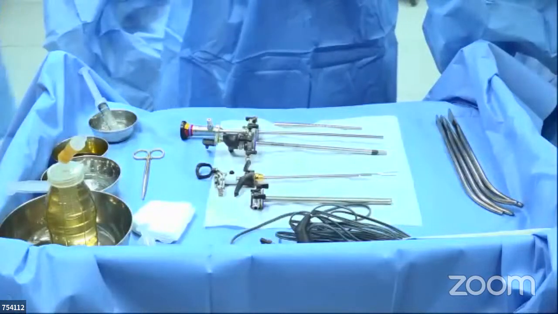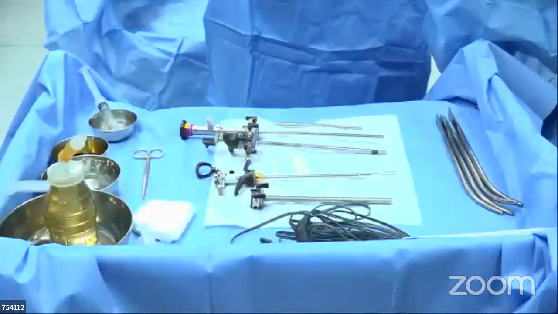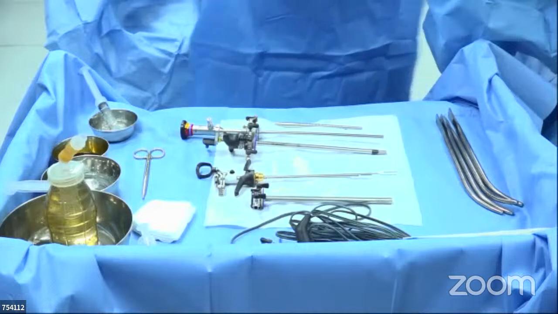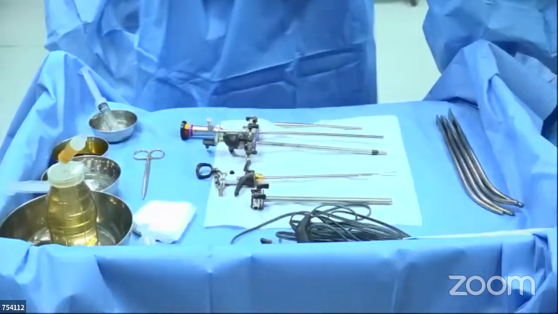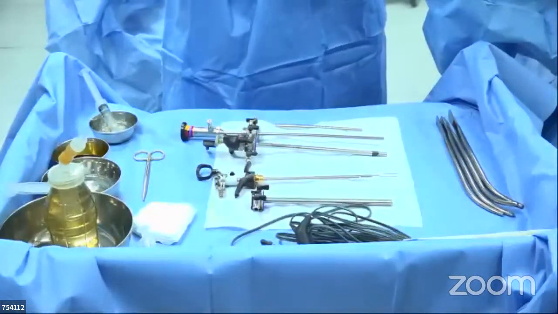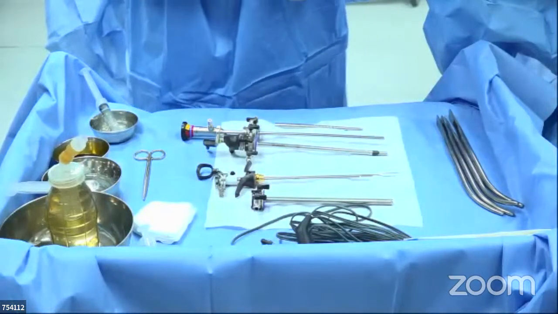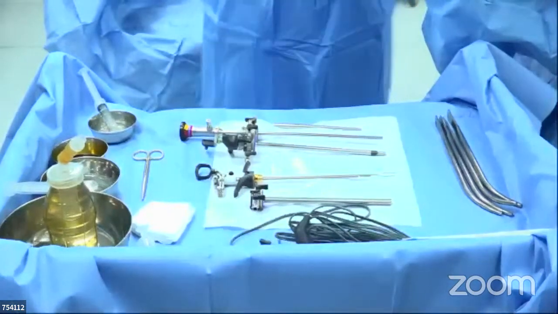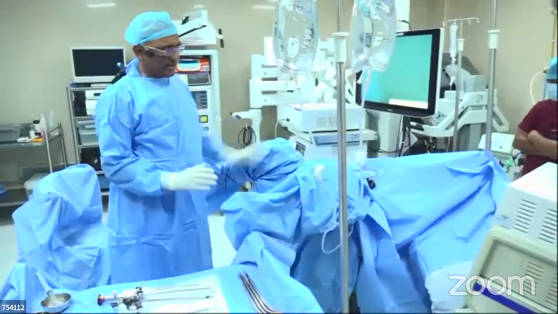If there is a definite stricture, we do an optical urethrotomy with a Sachse optical urethrotome, but not an Otis urethrotome as a routine, sir. Okay. So this is a lithotomy position, not an extended lithotomy like with stirrups.